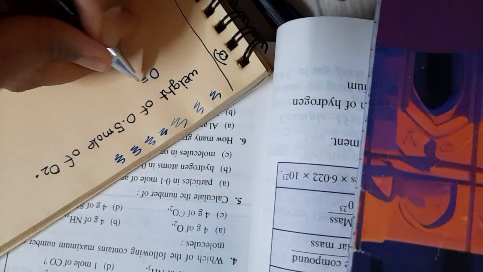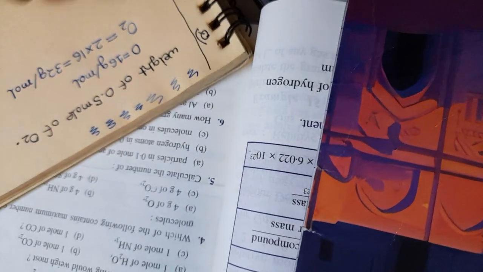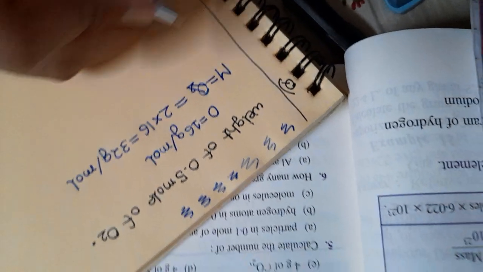We know O is 16. Know these. O is 16 grams per mole. So O2 will be 2 into 16, which is 32 gram per mole. That's the molar mass.